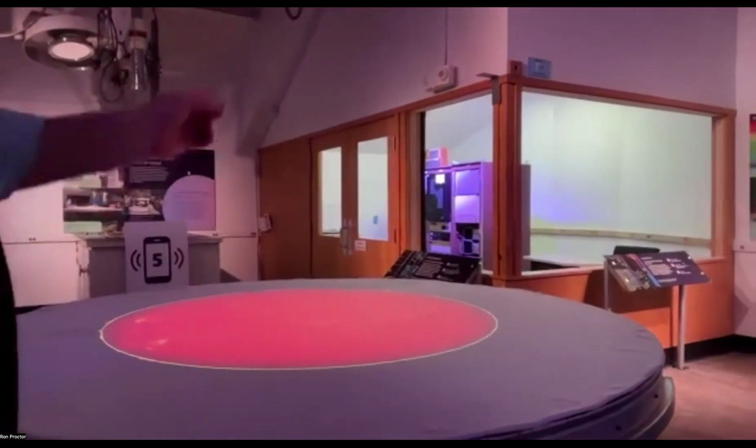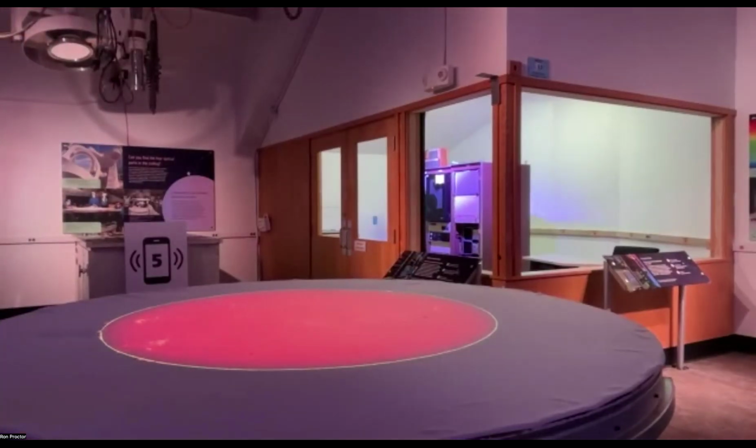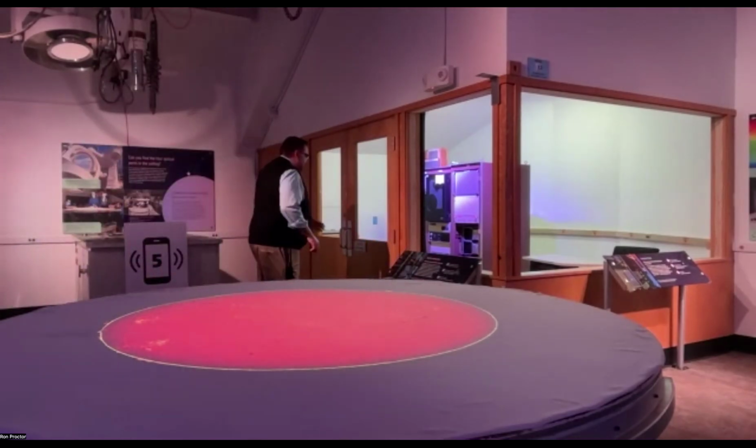There's I think it's a PDP-11 is what it's called, that computer back there. Let me grab a keyboard. I'll show you what I've been working on.